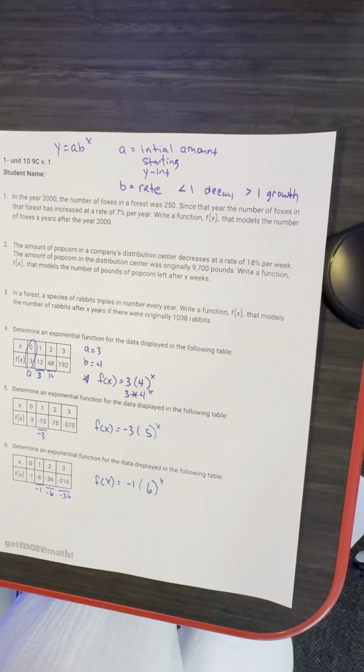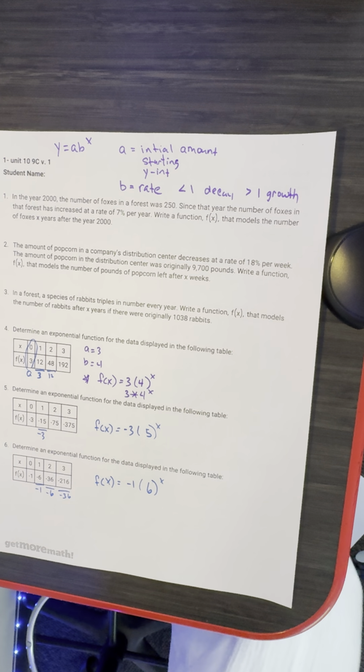So if it is a percent, then you can either change the percent to a decimal and either add or subtract it from 1, or leave it as a percent, add or subtract it from 100, and then change it to a decimal. If it's not a percent, then you're either going to add or subtract it from a whole, which is 1. Or it gives you the rate. Those are the 3 different types.